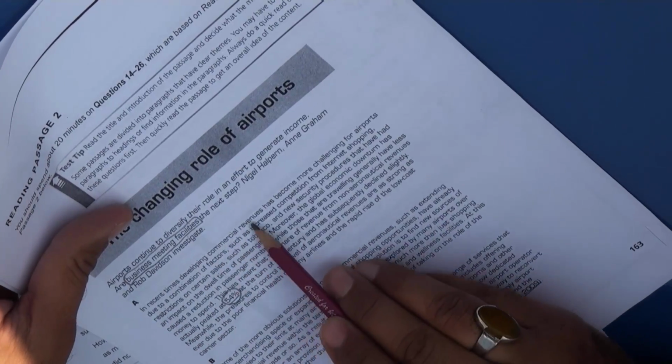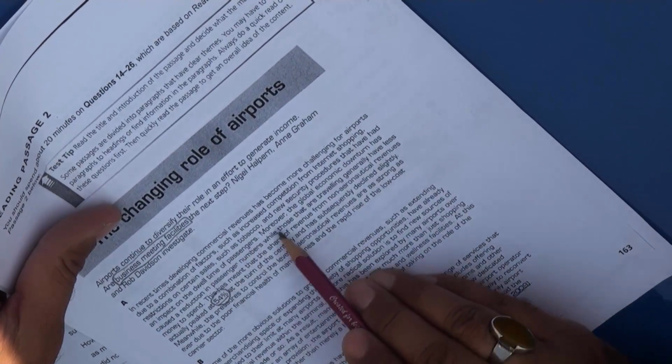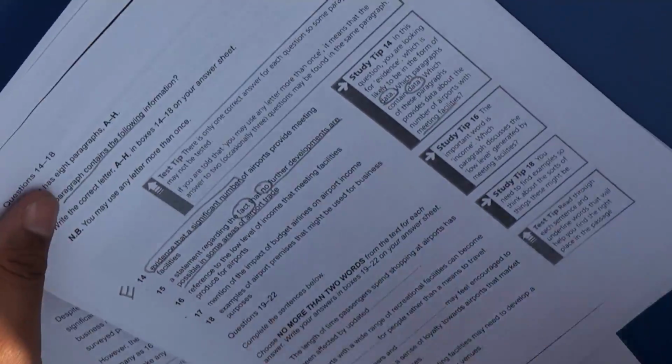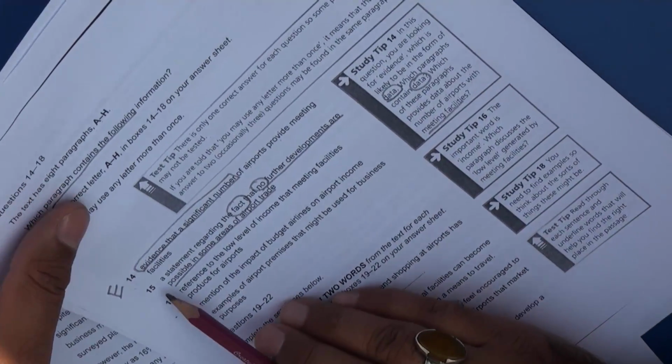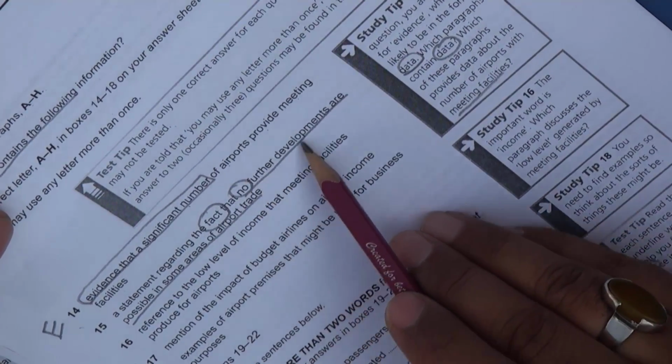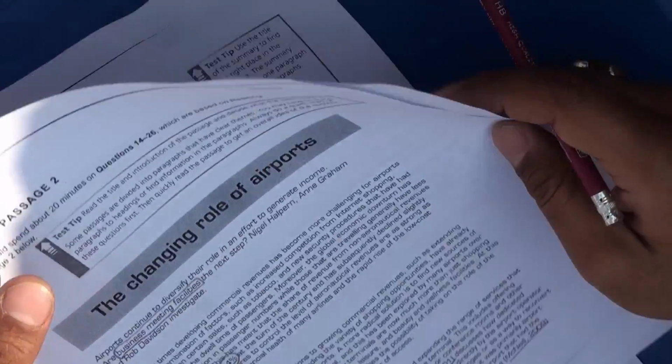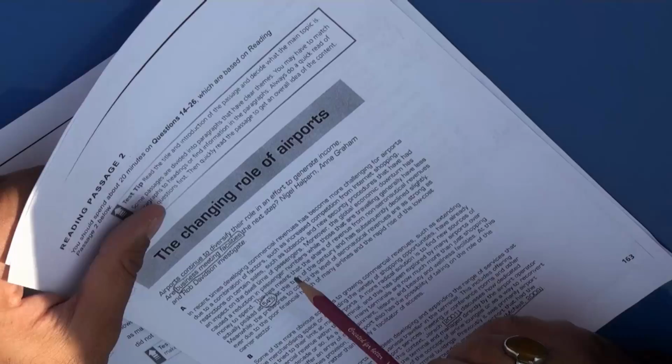Okay, in recent time developing commercial revenues and no further improvement is possible. That's what the question is. Let me read the question again. Sometimes we are looking for the answer and we forget the question. A statement regarding the fact that no further developments are possible in some areas of airport trade.